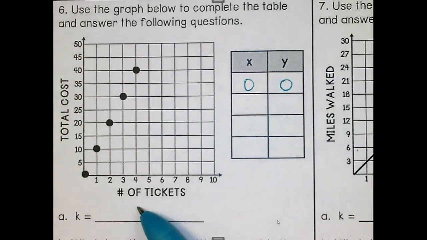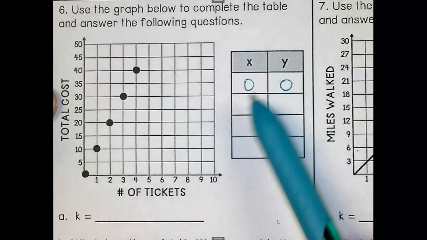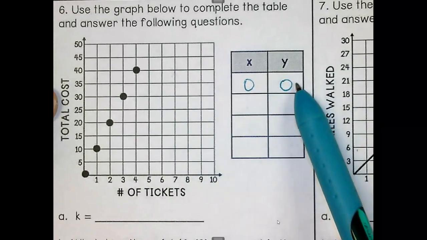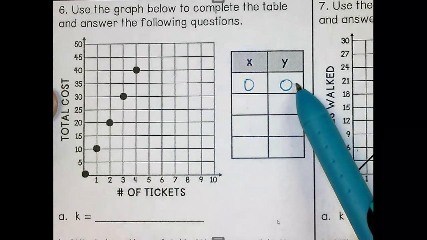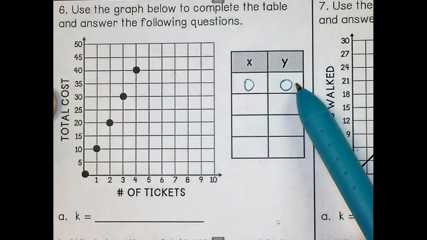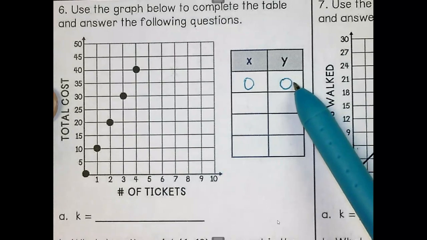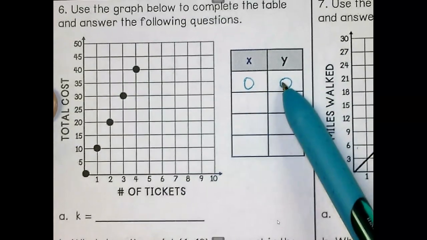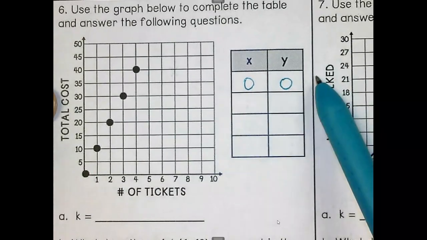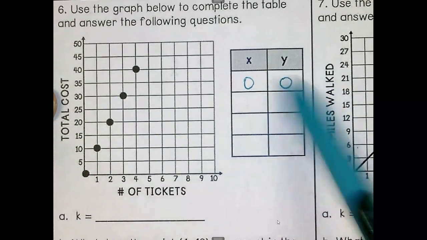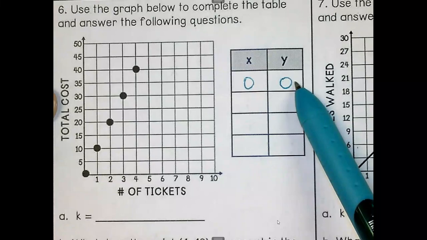That means there is a constant, okay? Because this is the number of tickets. This is the total cost. If I bought 0 tickets, I should have 0 cost, right? Okay. Well, but sometimes it'll be like, well, there's like an entry fee or a one-time fee or something. Okay, but since I spent 0, I should have 0. Or I bought 0, I should spend 0. So 0, 0 means it's proportional automatically.